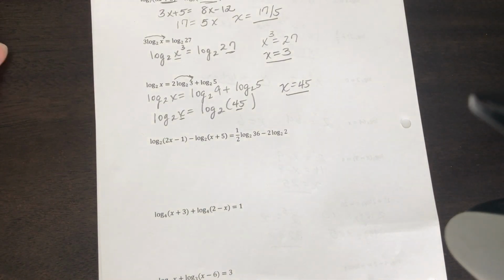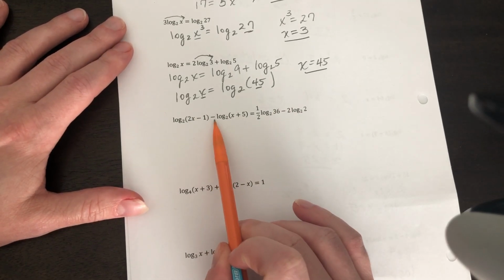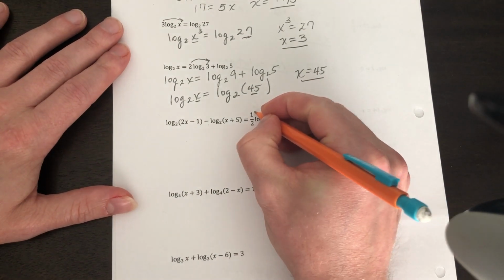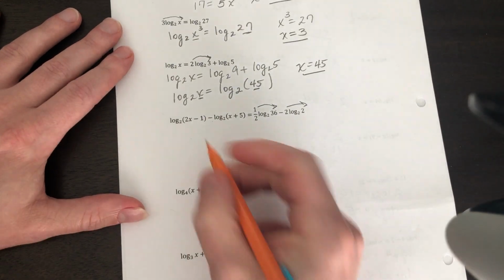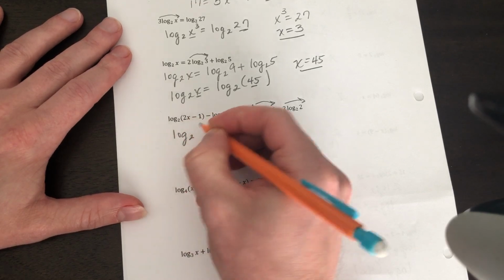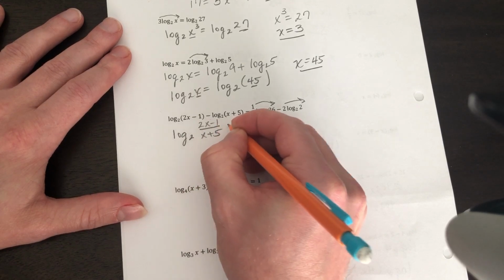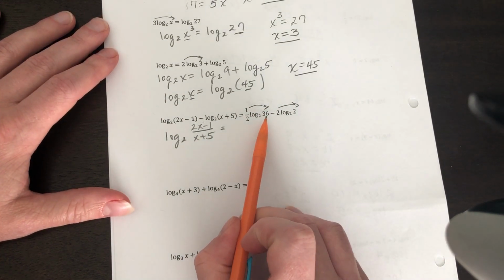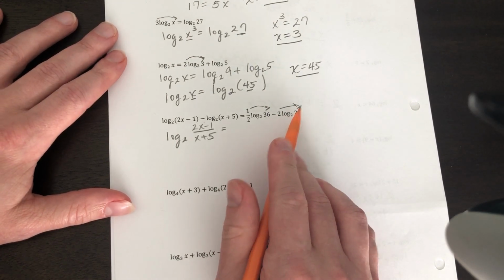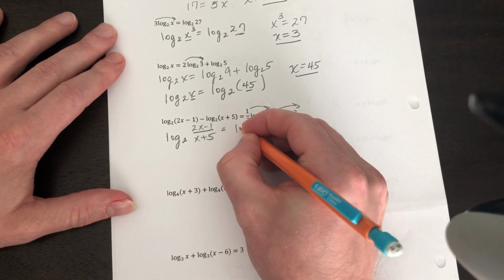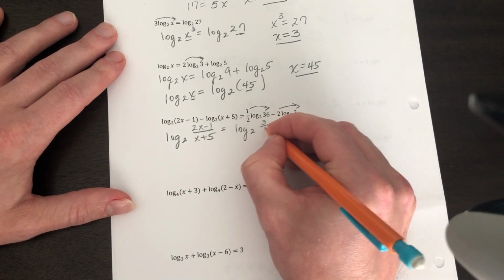Okay, next one. On the left-hand side, we're going to have division because there's a subtraction sign right here. We're going to take this 1/2 and this 2 and bring it up like that. So I get log 2 of (2x minus 1) all over (x plus 5) is equal to, let's see, 36 to the 1/2 power is 6. And 2 squared is 4. So this would be log 2 of 3/2. 6 divided by 4 is 3/2.